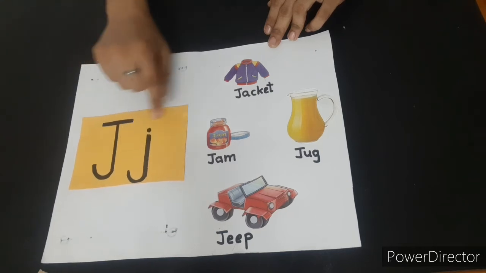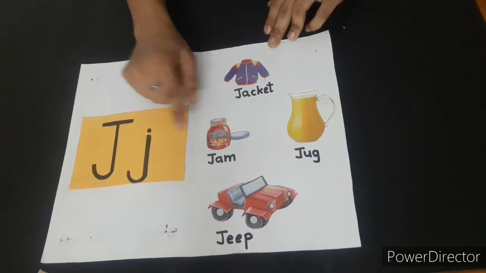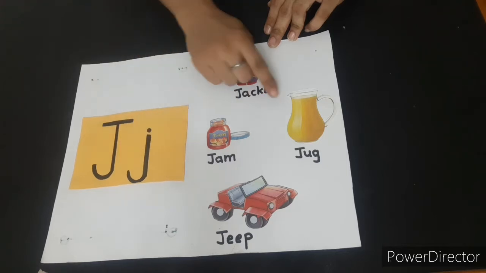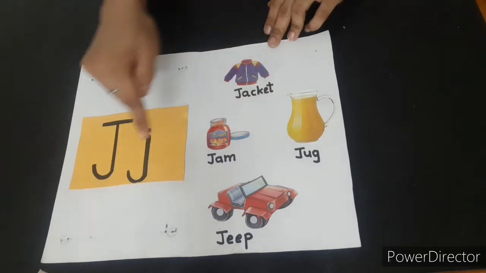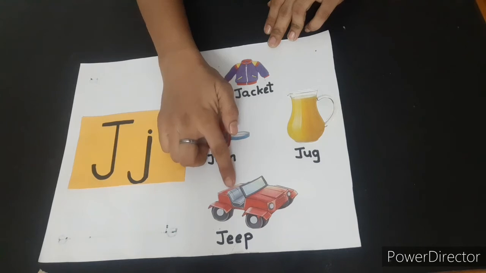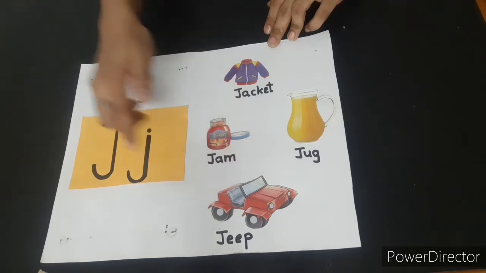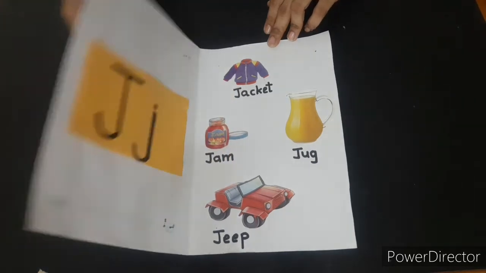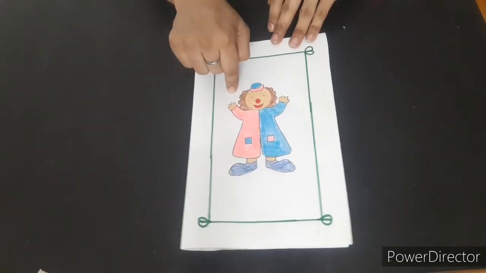J for jam. J for jug. J for jeep. And J for joker.